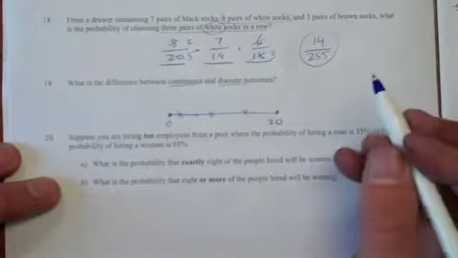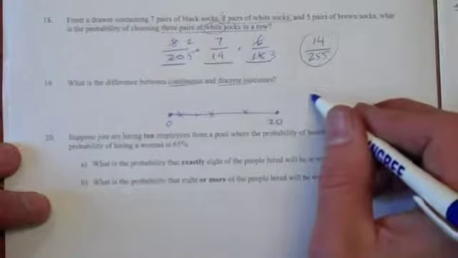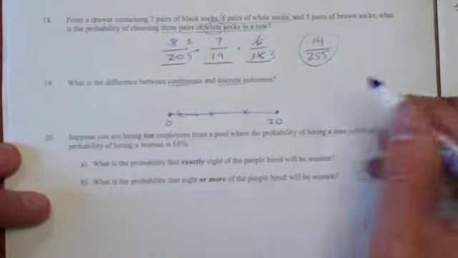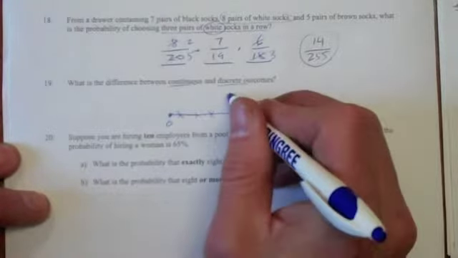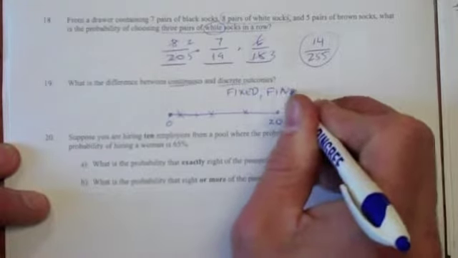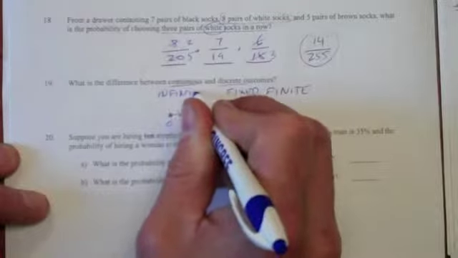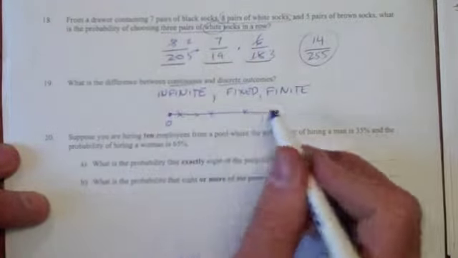Discrete, think of that more like a digital clock where it clicks and you're writing down the time. It can only be 8:01 or 8:02 or 8:03. Or rolling a die and you get a 1, 2, 3, 4, 5, or 6. So these are fixed and finite, and these are infinite in nature. Think of continuous as geometrical.